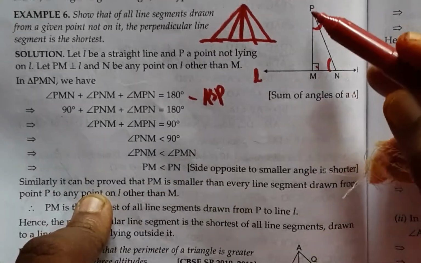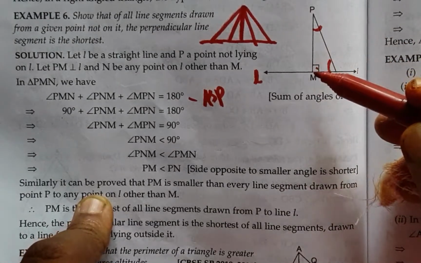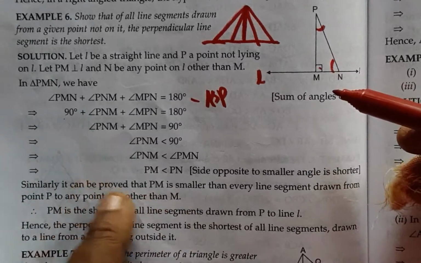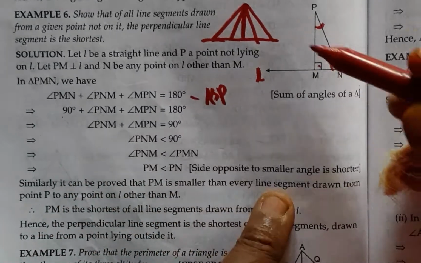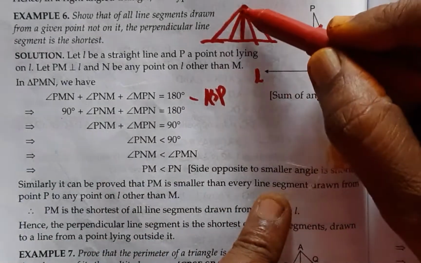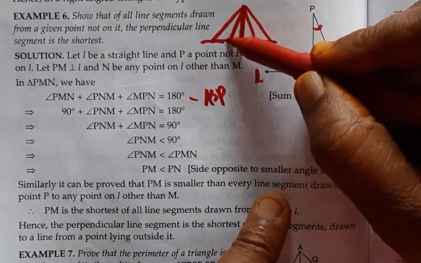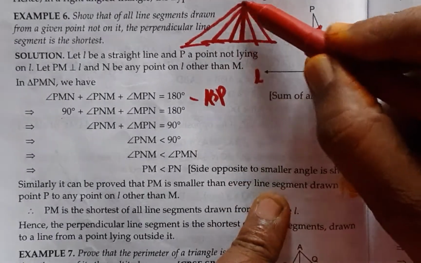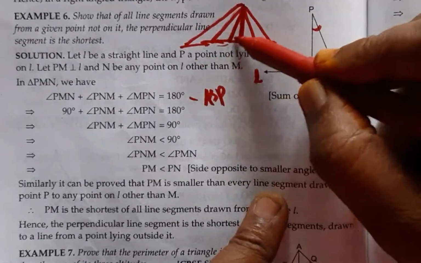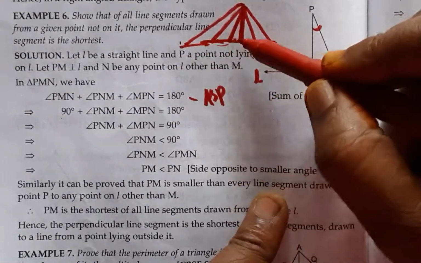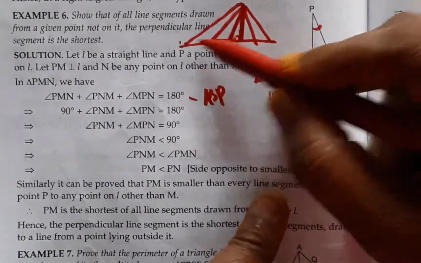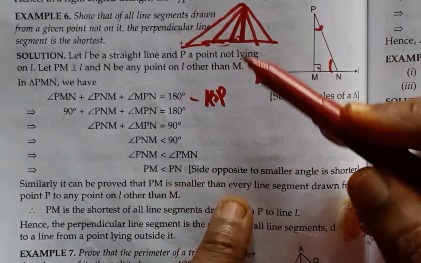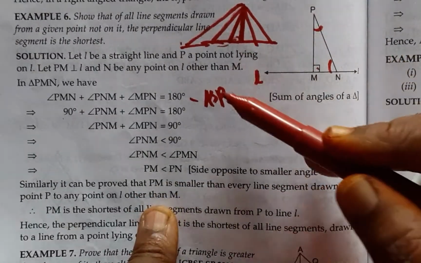Now that we have proved that PN happens to be the longer side, we can go on to prove that PM is smaller than any other line segment. As you can see, if I take this line, this is a bit longer, this is longer still, and if I go for this, it is the longest. So the farther I move from the perpendicular, the longer the line segment becomes. So PM is proved to be the shortest of all the lines.